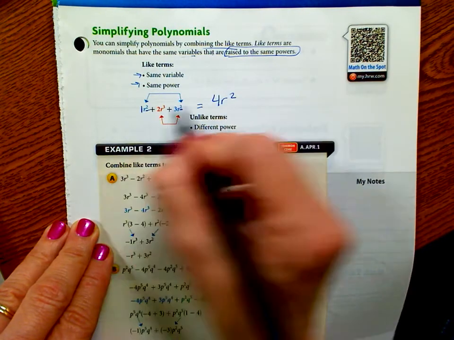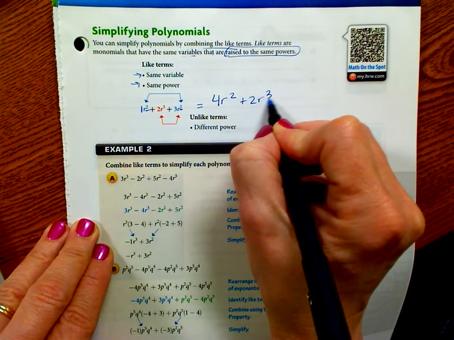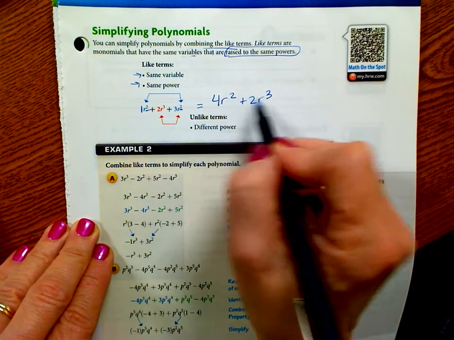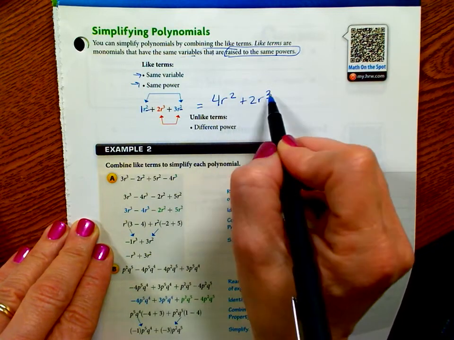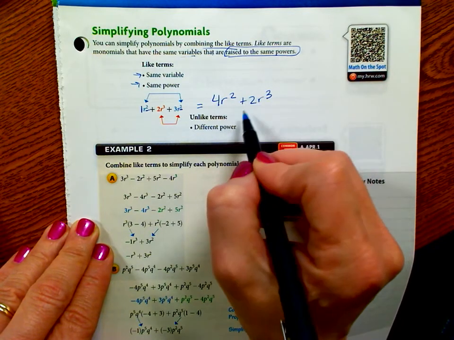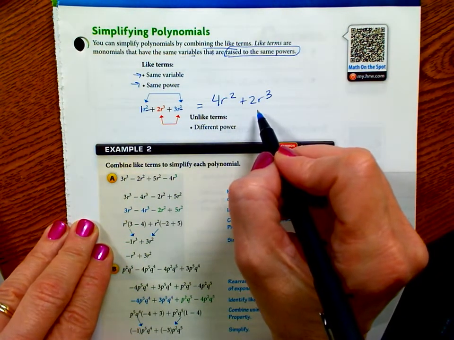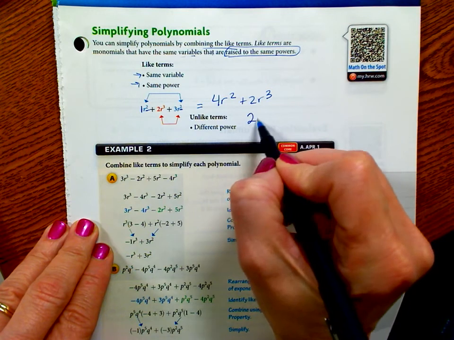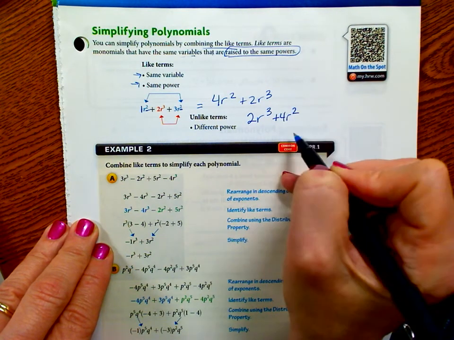Now I'm going to rewrite this. And then 2r to the third power is added, but you cannot combine these two. They are not the same power. Same variable, but not the same power. Now, you're going to learn to write the powers in descending order. So technically, this would be written 2r cubed plus 4r squared.